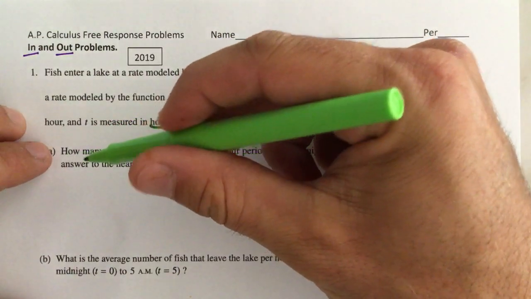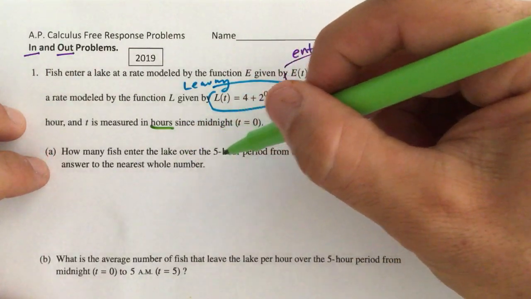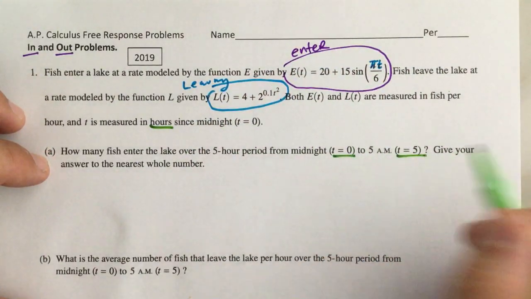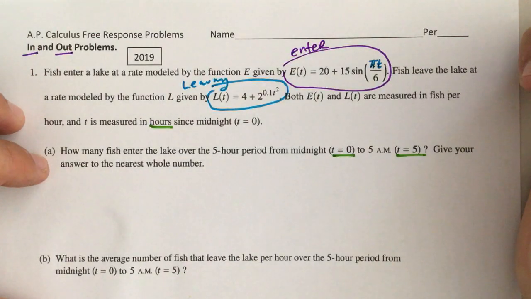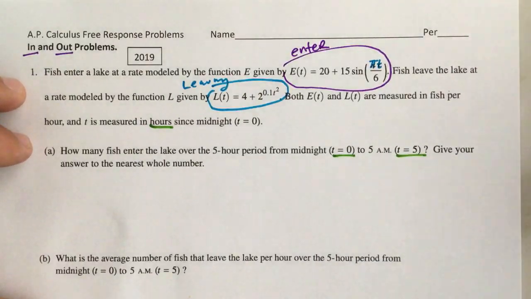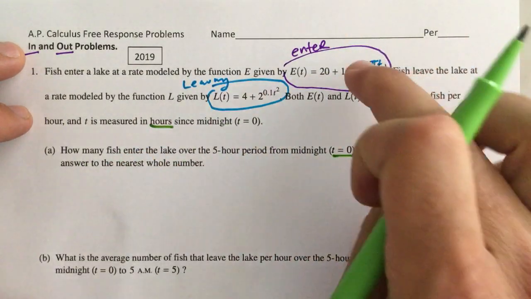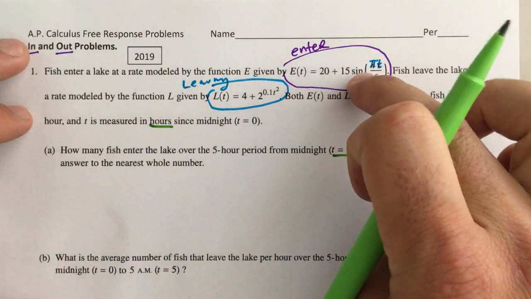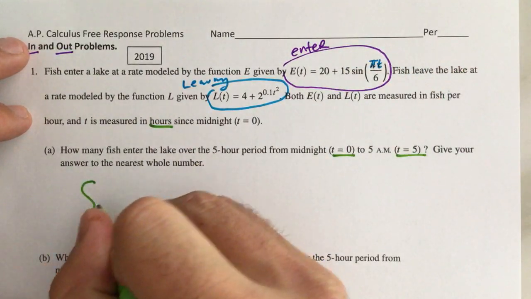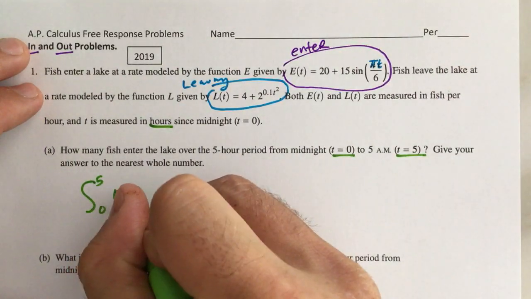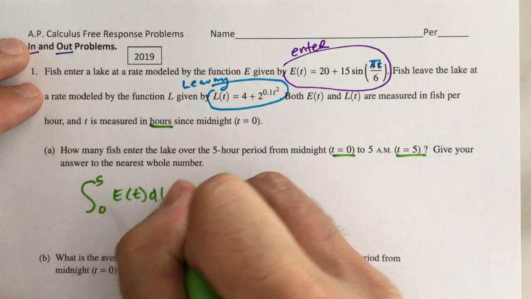So first question: how many fish enter the lake over a 5-hour period from t equals 0 to t equals 5? And this is kind of nice, they're actually giving me the t values. Give your answer to the nearest whole number. All right, so we're going to use a calculator on this, but first I'm going to set it up. This is the rate of fish entering, so what I want to do is integrate that to find the actual number of fish entering, from 0 to 5, of E of t dt.